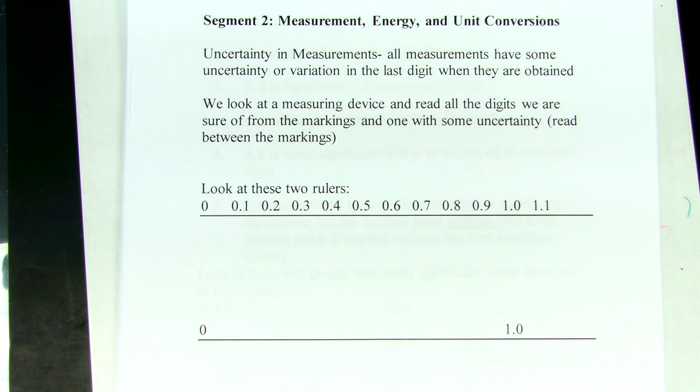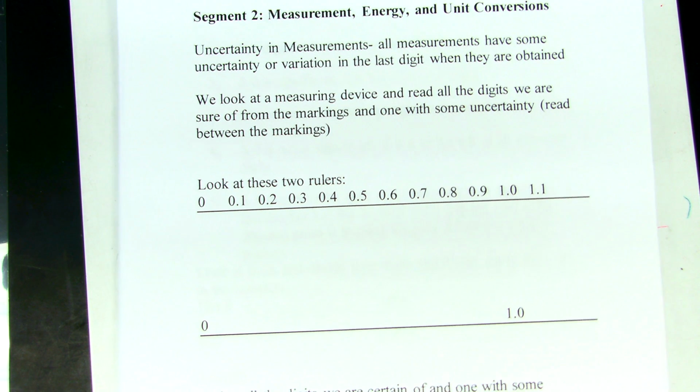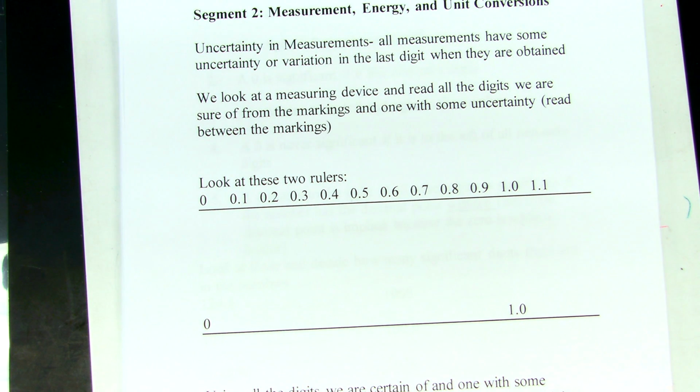So, we always have some uncertainty in the last digit when we're using a tool properly. So we look at a measuring device, we read all the digits we're sure of from the markings, and one more digit that has some uncertainty. Then when we start to combine these numbers mathematically, we have rules to follow to know how many digits we can use because of the uncertainty in our measurements.